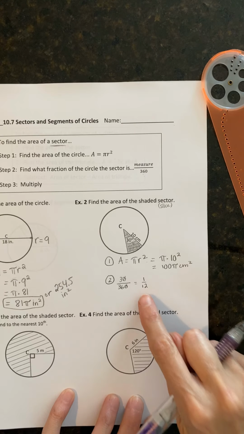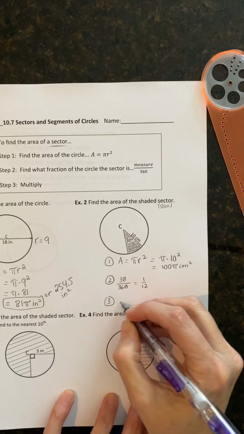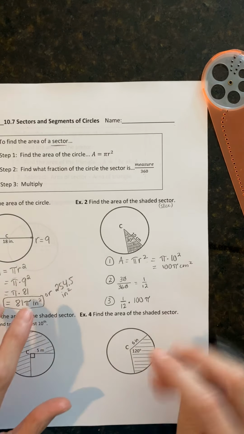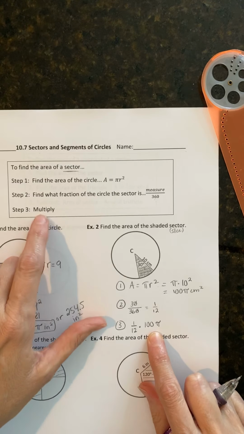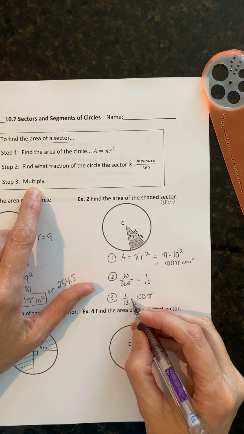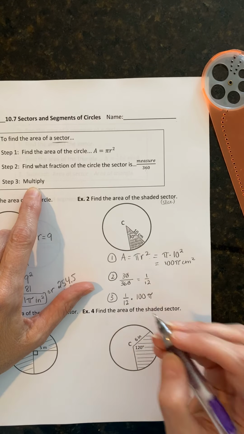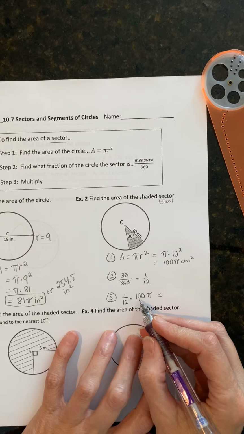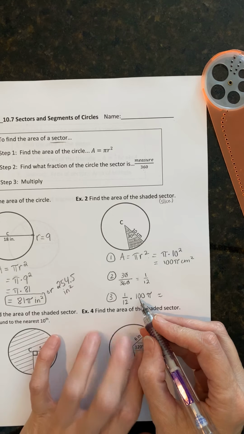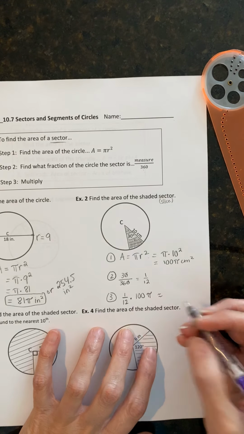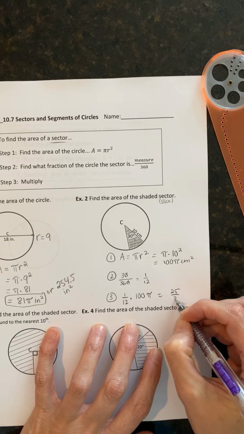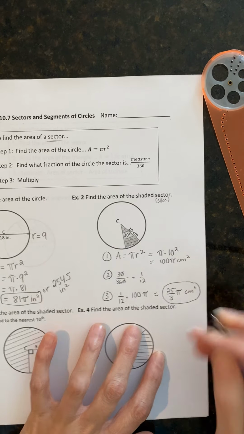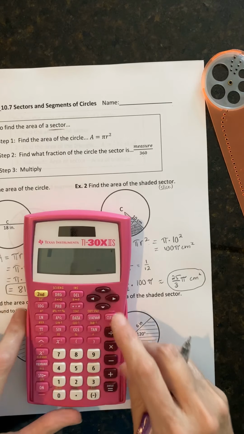And then you just have to find 1/12 of 100. Now this answer is ugly because 1/12 of 100 is an ugly answer, but it's 1/12 of 100 pi. So see, we're multiplying. Of means multiply. So 1/12 of 100 pi is 1/12 times 100 pi. I would probably write that as, let's see, 4 goes into both, so maybe 25/3 pi centimeters squared.